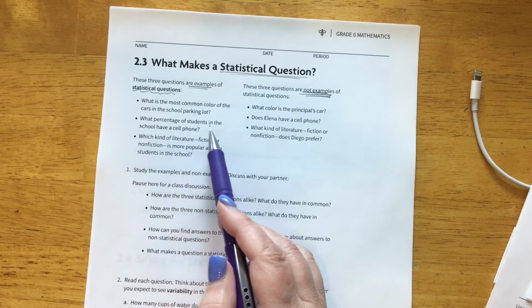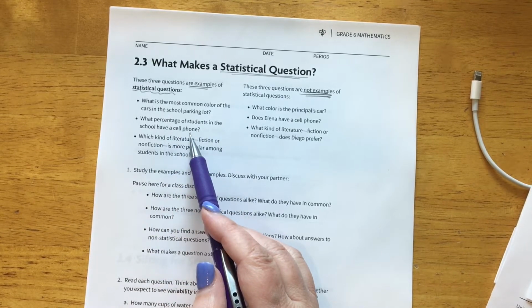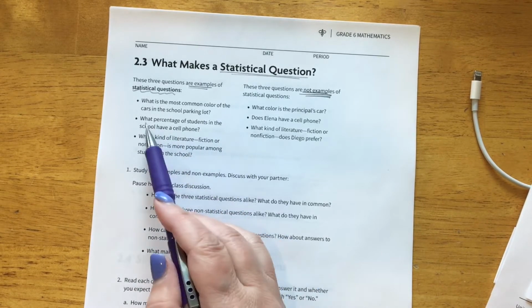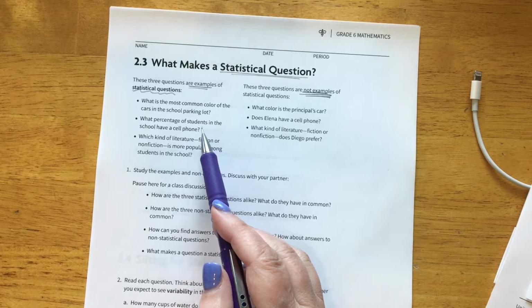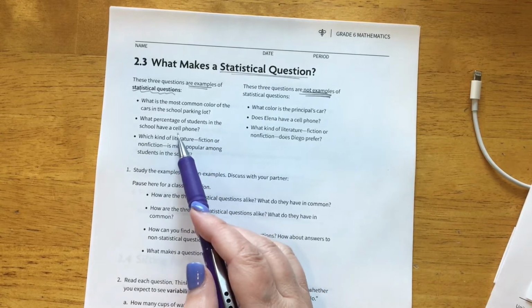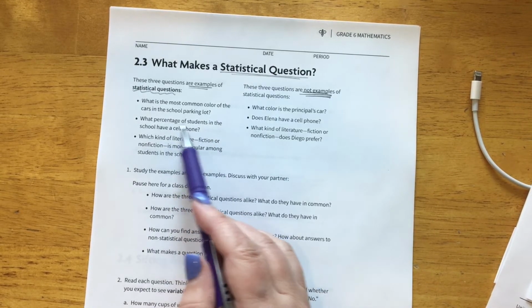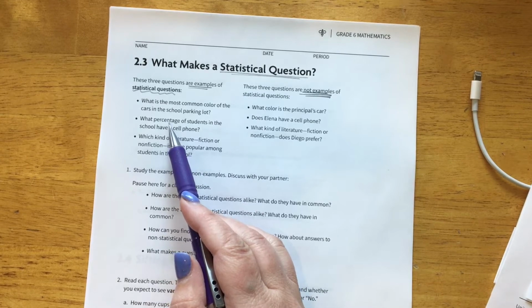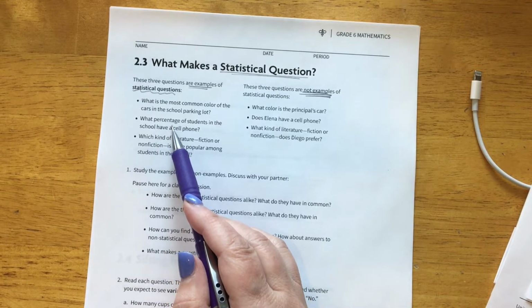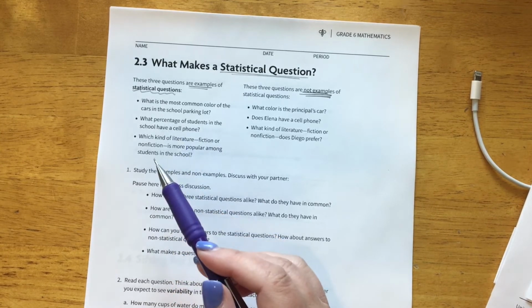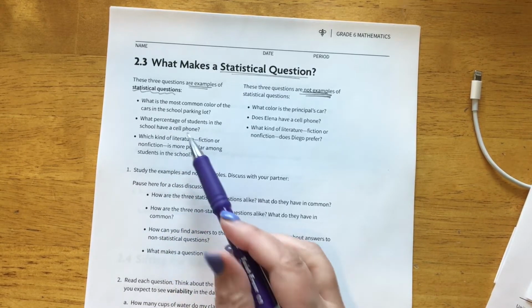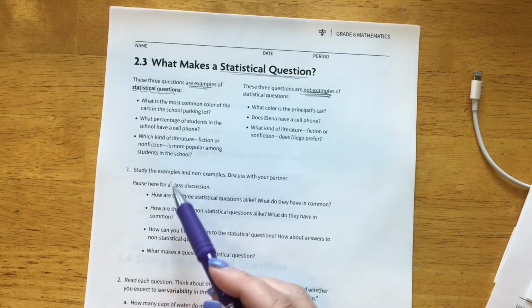What percentage of students in the school have a cell phone? Well, okay, so in order to get that answer, I would have to ask a bunch of kids, do you have a cell phone? Yes or no? Now, there may only be 2 answers, yes or no, but that's still something I could find a percentage of, right? I could take all those yeses and divide it by the total number of kids I asked, and I could find a percent. So that sounds like a great statistical question. I like that one.